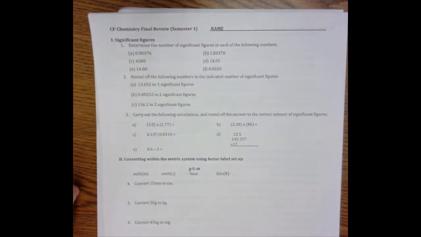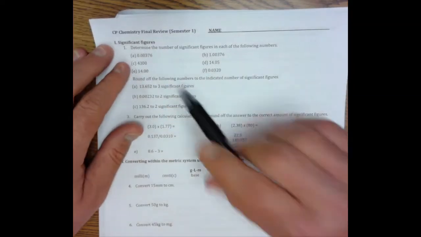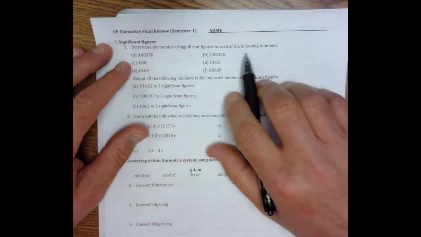Alright, so the final review pack here. Let's go ahead and start with significant figures. Determine the number of significant figures in each of the following numbers.